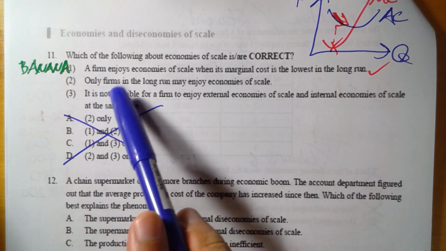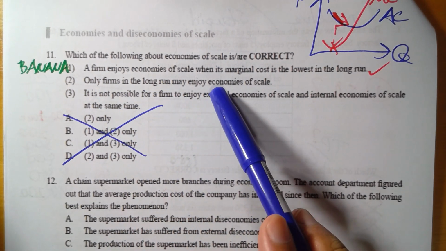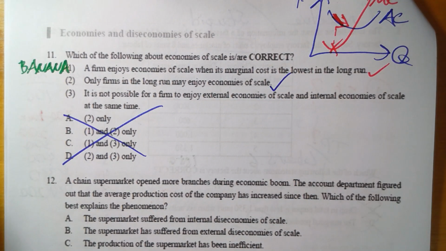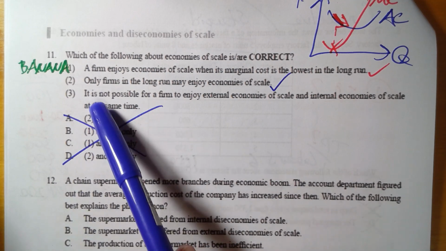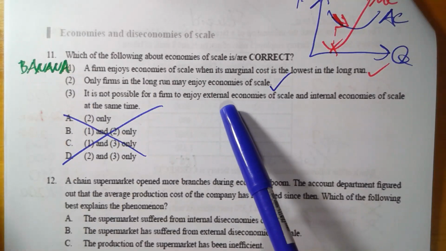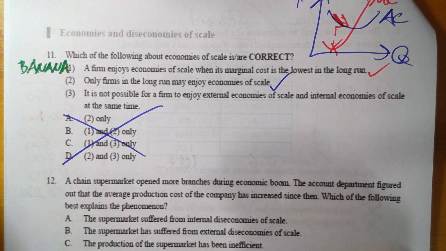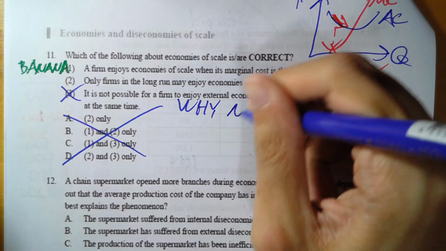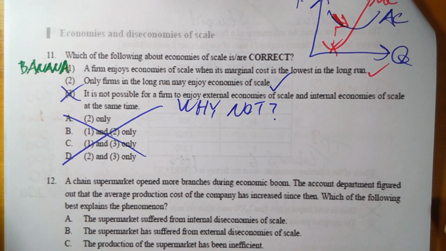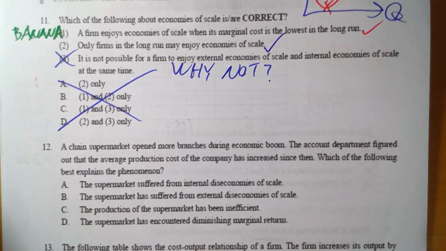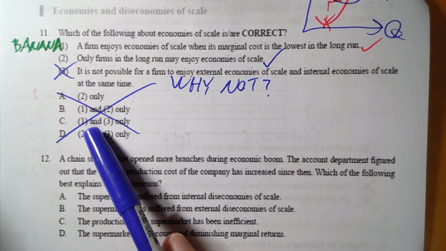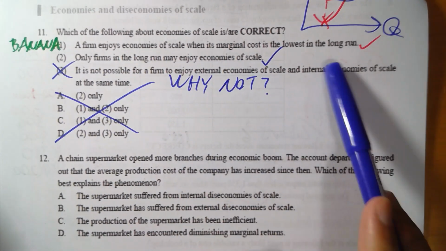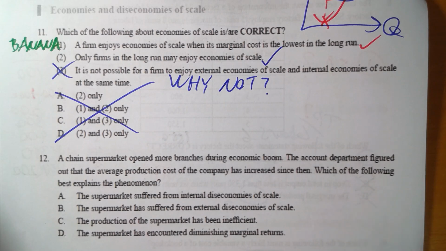Now option 2, only firms in the long run may enjoy economies of scale. Yes, this is obviously the answer. Now number 3, it is not possible to enjoy external and internal at the same time. Why not? Right? Why not? So now this one, if I were you, I would not bother with A, B, C, D. I would bother with number 2 only. Number 1, I don't think you should spend too much time.